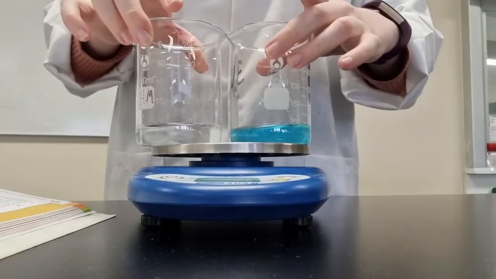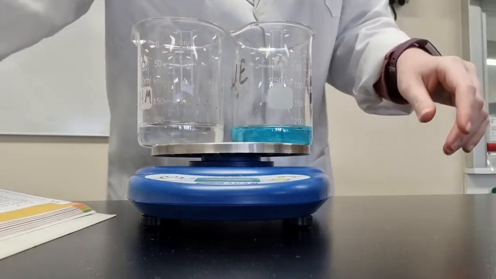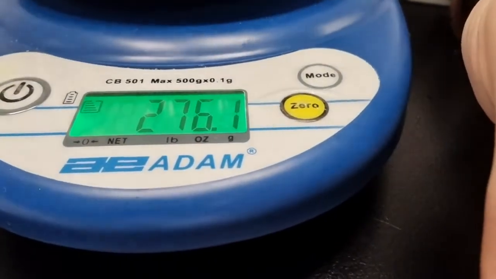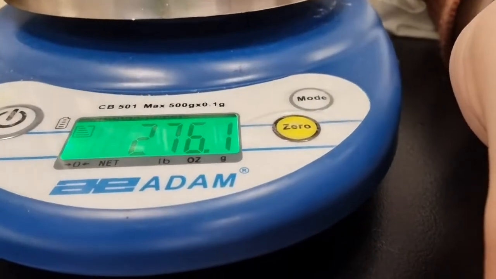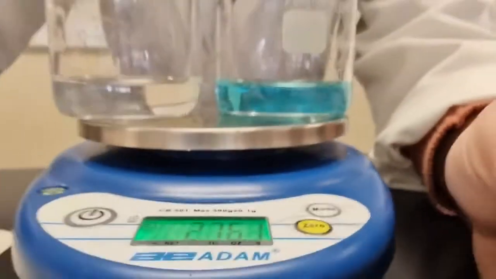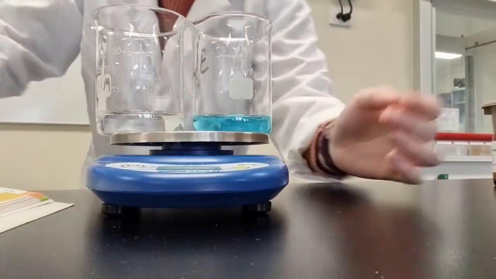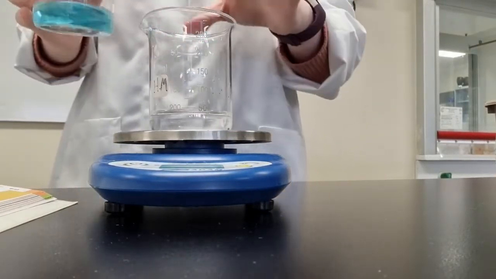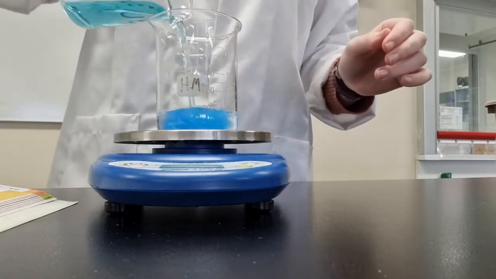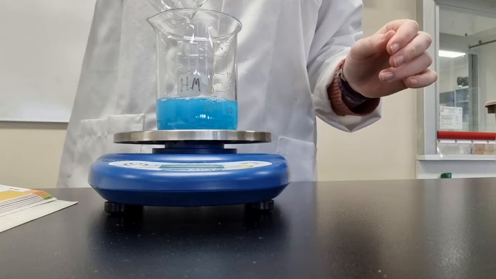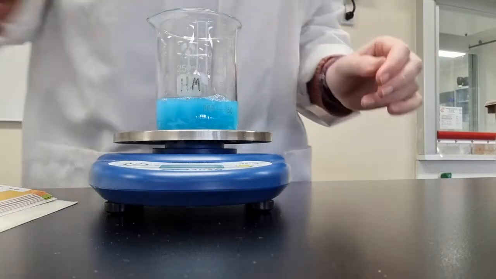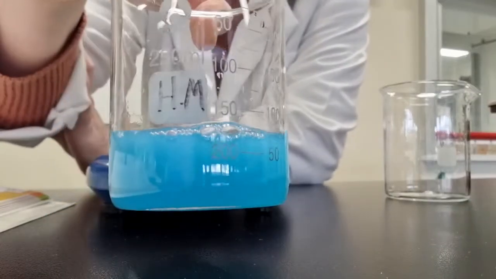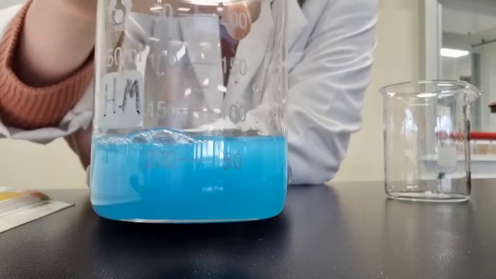So I'm going to weigh that on my electronic balance, and you need to record a mass of 276.1 grams. I'm going to pour my copper sulfate into the ammonia. You need to observe what happens. I don't know why I keep putting it over there. So again, we've got a color change, and it's gone quite cloudy again.